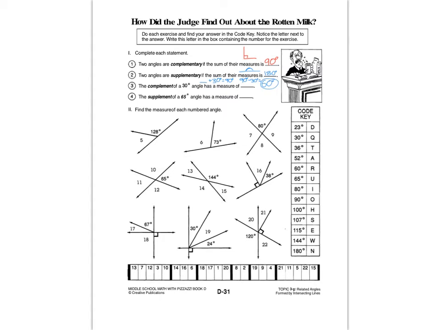Then the next question, the supplement of a 65-degree angle. We're not adding up to 90 now, we're adding up to 180. So something plus 65 degrees equals 180 degrees, or 180 degrees minus 65 degrees equals 115 degrees.